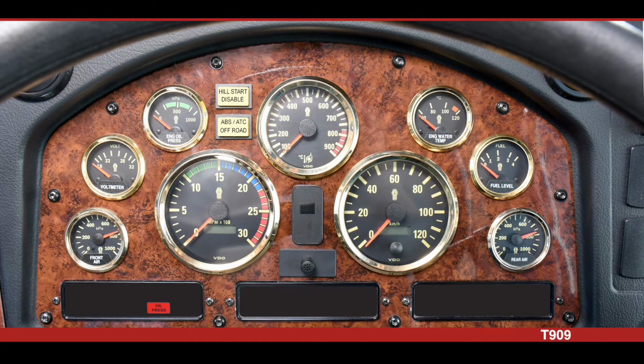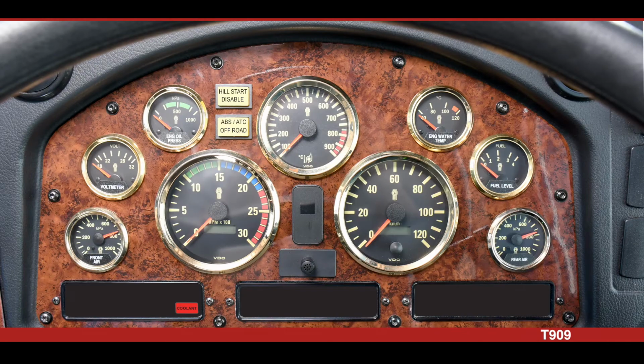The oil pressure light will illuminate and the audible alarm will sound when the engine oil pressure drops under the engine manufacturer's recommended minimum pressure. The coolant light will illuminate and the audible alarm will sound when the coolant low level sensor detects the coolant level is low or the engine detects high coolant temperature.